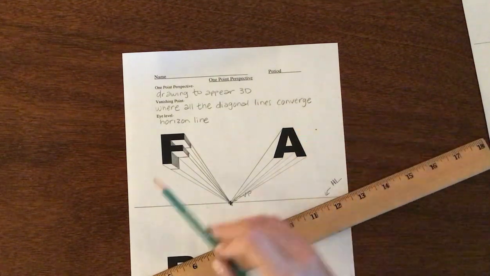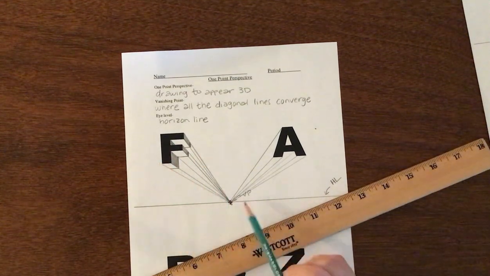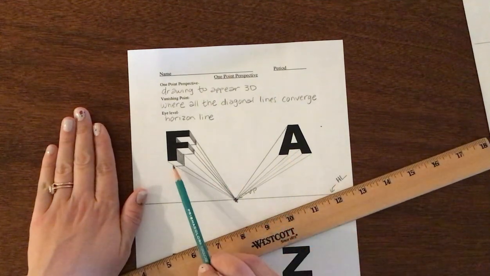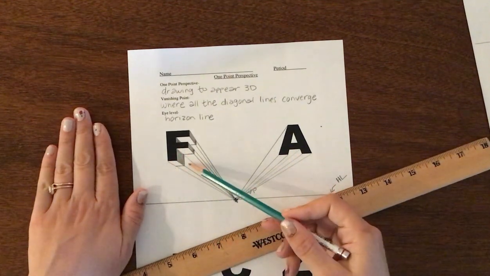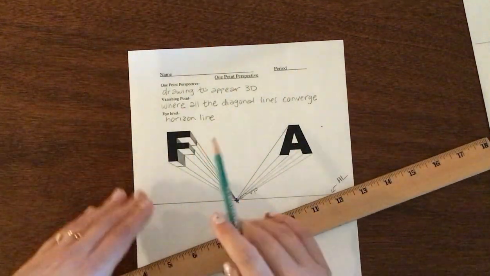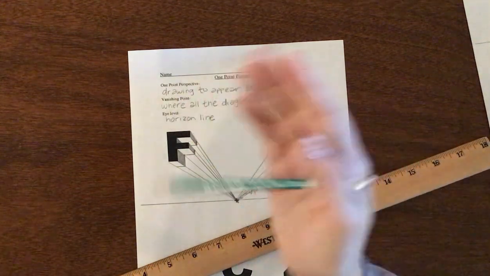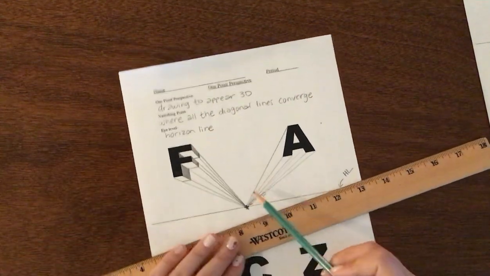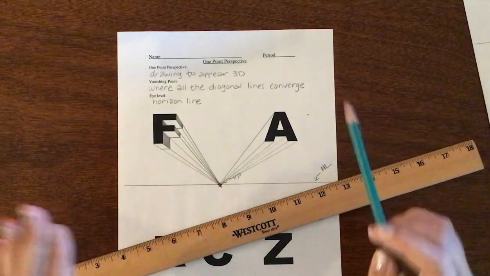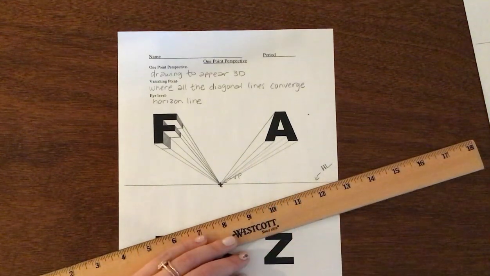Okay, so going back to this letter, because it is above our horizon line and to the left of us, we are seeing the bottom and the right side. So think, if you move something up over your eye line and to the left of you, you would see that right side and the bottom. So for this A, because it's up and over to the right, we're gonna see the left side of it and the bottom.